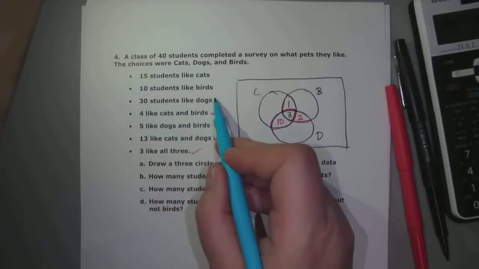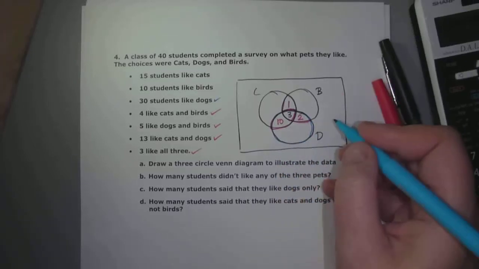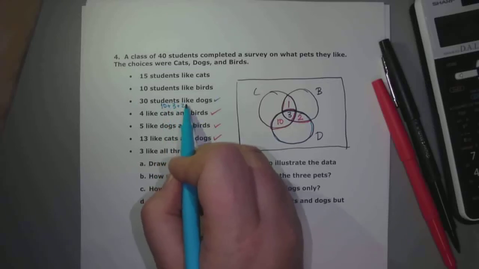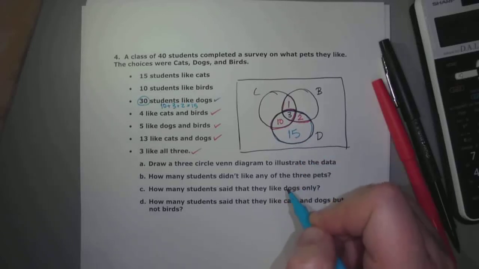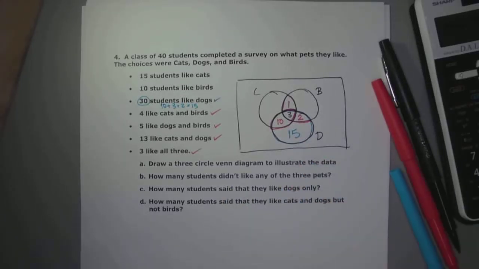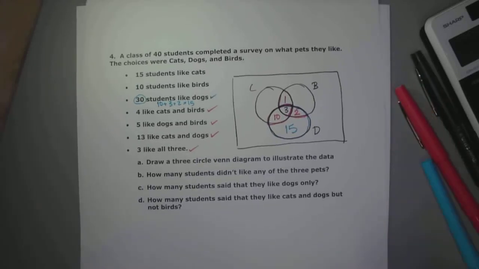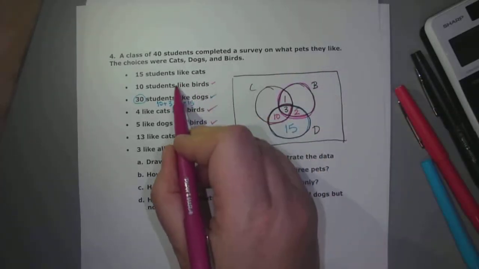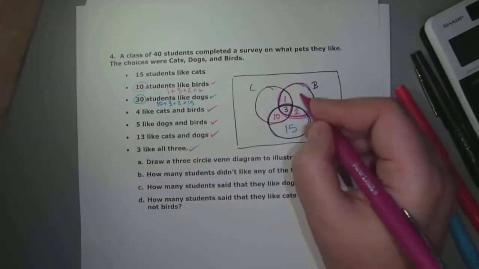And then 30 like dogs. Dogs would be this circle. So in that dog circle, so far I have 10 plus 3 plus 2, that's 15. So I need 15 more. 10 like birds. So in the bird circle, what do we have already? 1 plus 3 plus 2, that's 6. So we need 4 more.